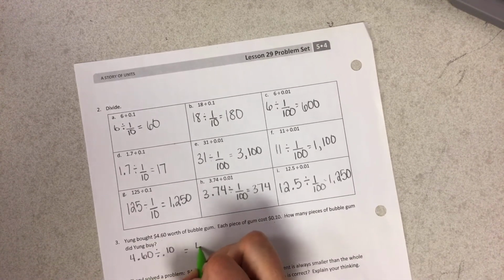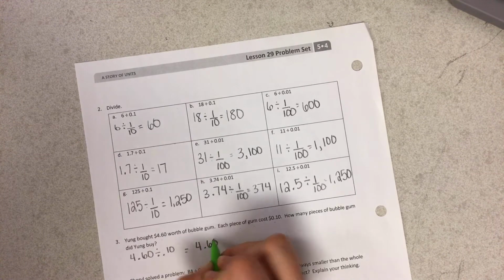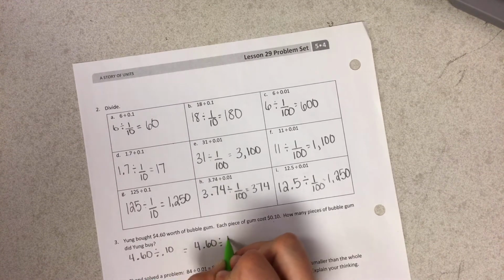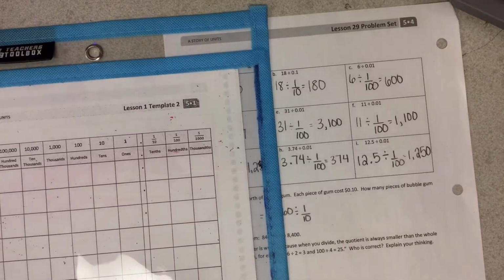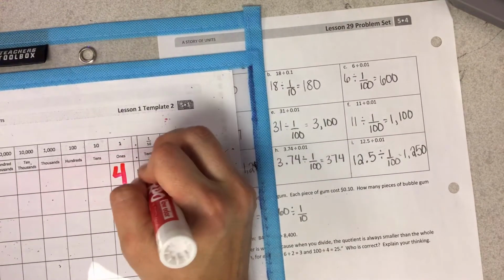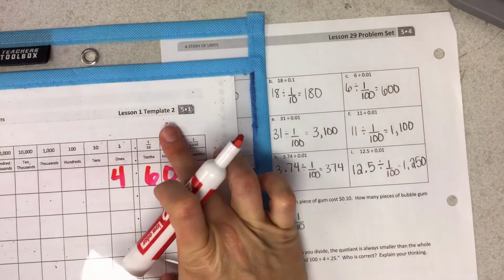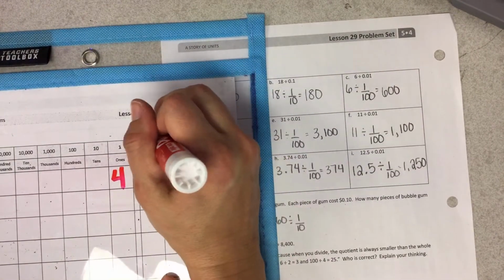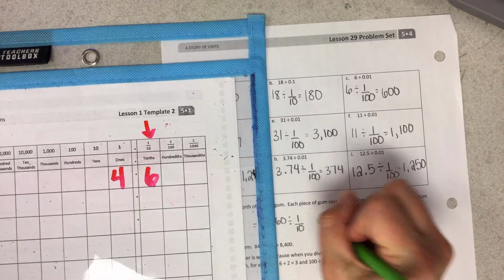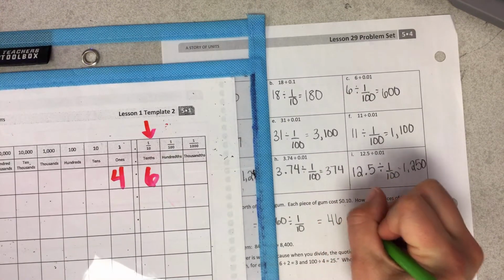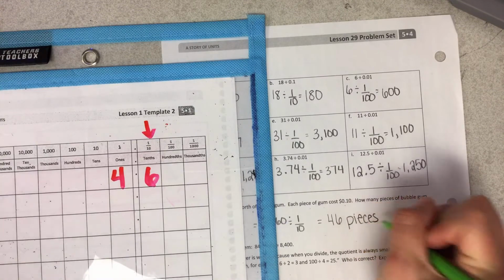So I'm going to rewrite this as $4.60 divided by 1/10. So if I bring my place value chart out, I have $4.60, but I'm dividing it into tenths. How many pieces of bubble gum did he buy? Well, he bought 46 pieces.